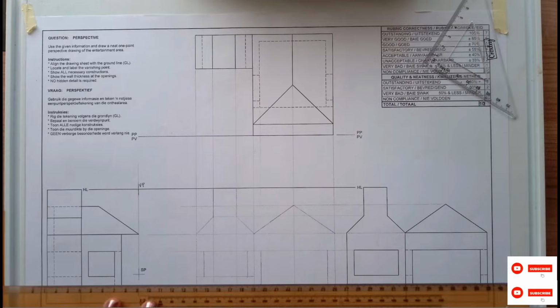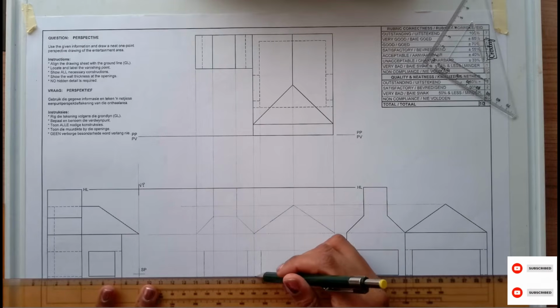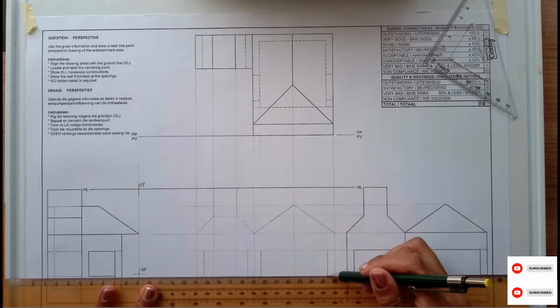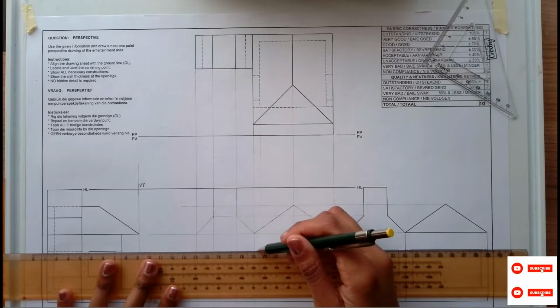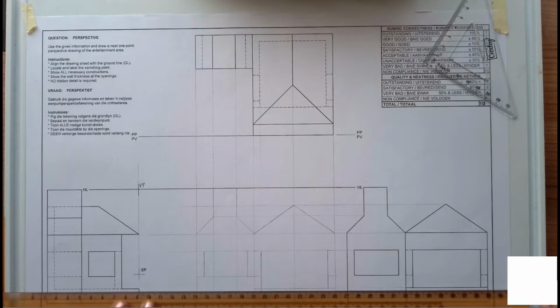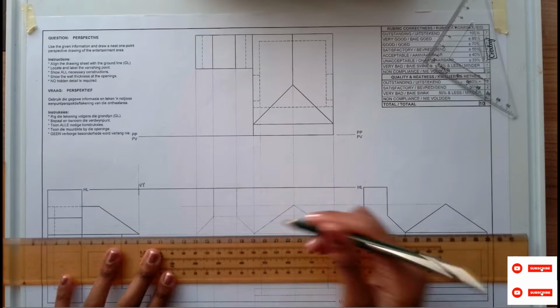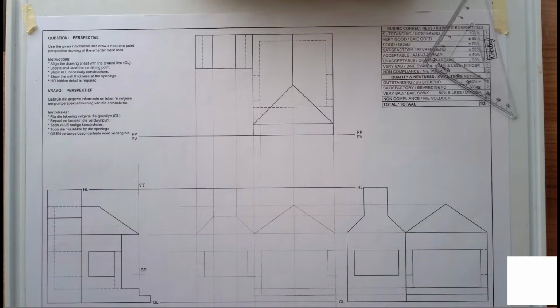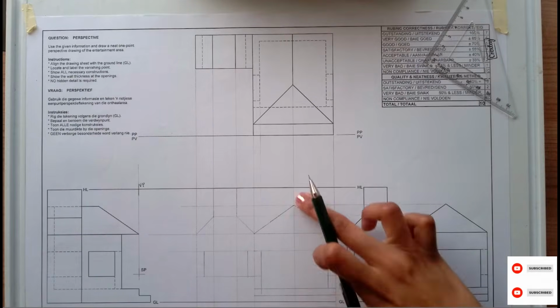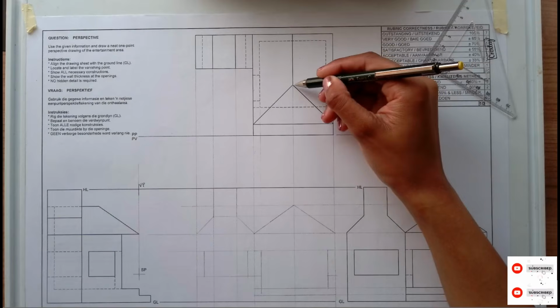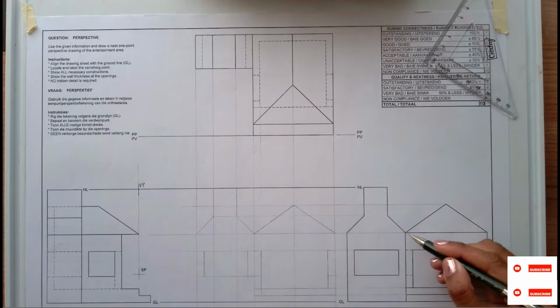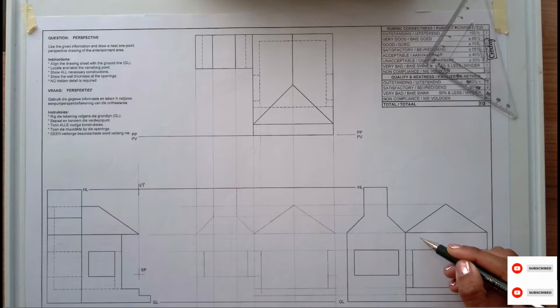So we now have our house, and then the windows. We'll have a window here and another window on this side, as well as this side. So I just moved everything to be in line with the top view. Now what I'm going to do, I'm going to start drawing the roof. So the roof is made out of 1, 2, 3, which create this triangle here.